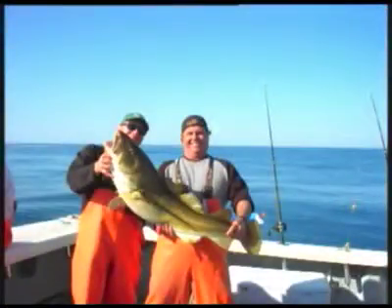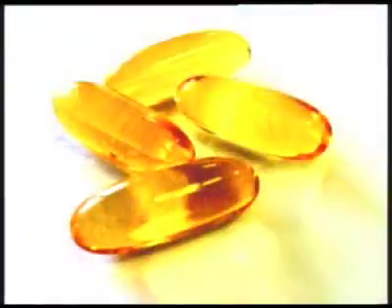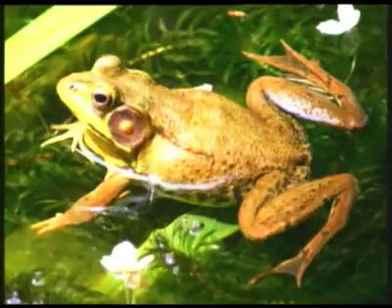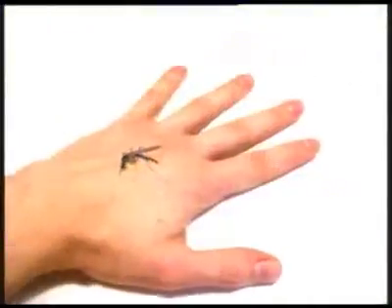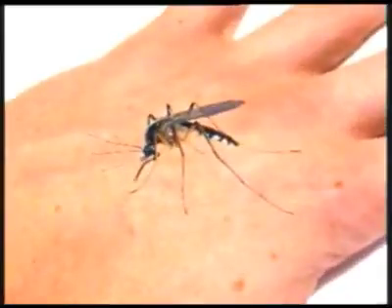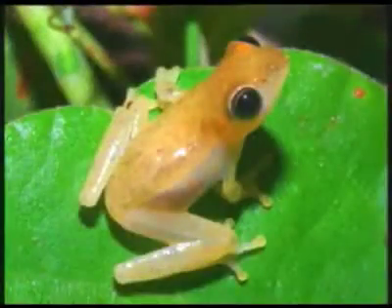Codfish is overexploited for cod liver oil. In West Bengal, frogs were overexploited for their flesh. Within a few years, there was a sudden outbreak of malaria because the number of mosquitoes increased due to the overexploitation of frogs. The government was forced to put a ban on the export of frogs.